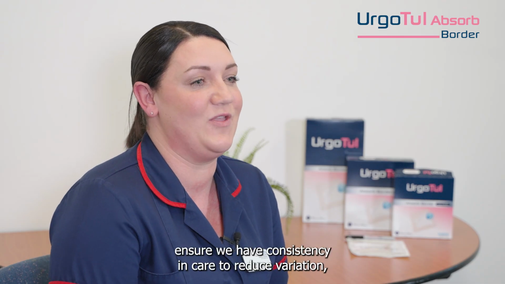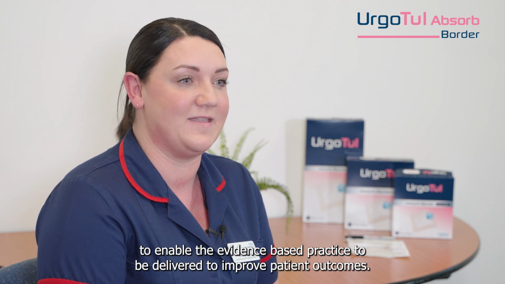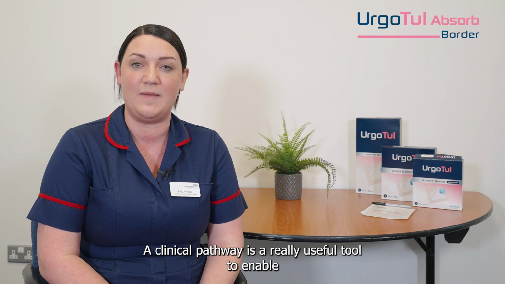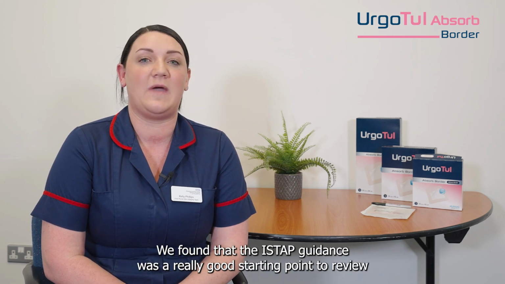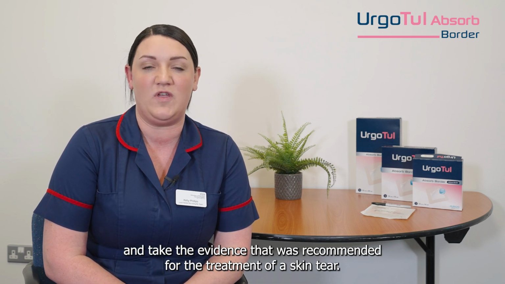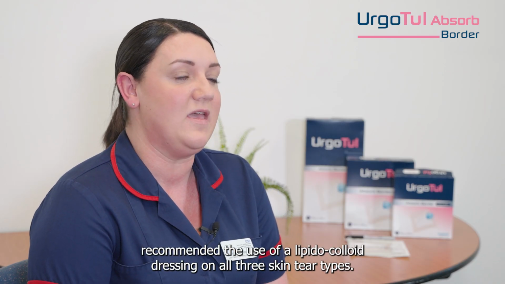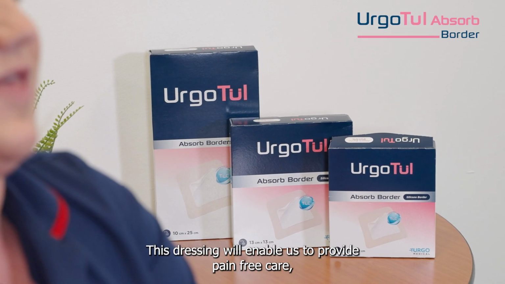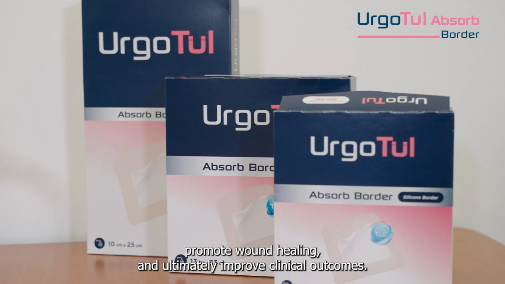To summarise, we want to ensure we have consistency in care to reduce variation, to enable the evidence-based practice to be delivered to improve patient outcomes. A clinical pathway is a really useful tool to enable that transition of the evidence into day-to-day care. We found that the ISTAP guidance was a really good starting point to review and take the evidence that was recommended for the treatment of a skin tear. The latest guidance recommended the use of a lipido-colloid dressing on all 3 skin tear types, for example, the UrgoTul Absorb Border. This dressing will enable us to provide pain-free care, promote wound healing and ultimately improve clinical outcomes.